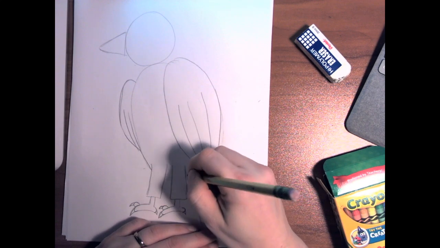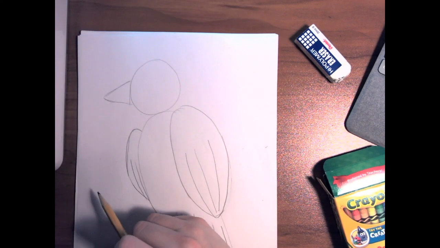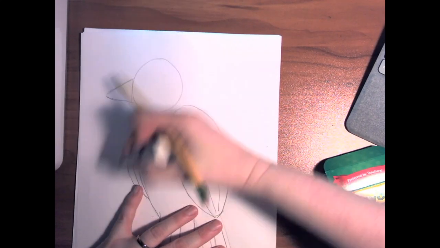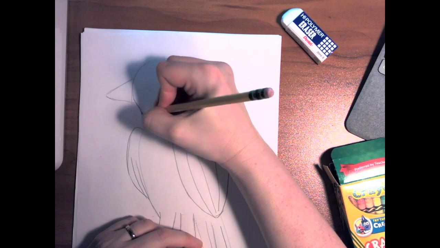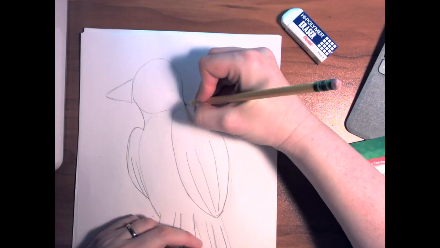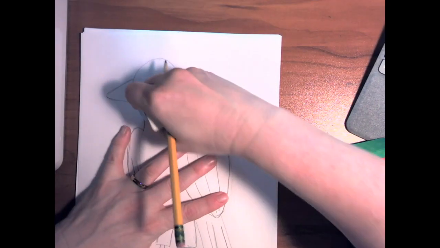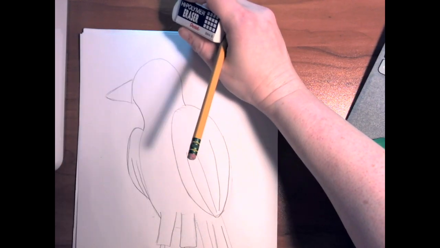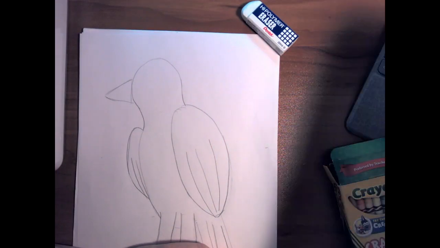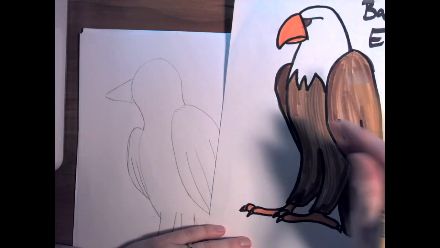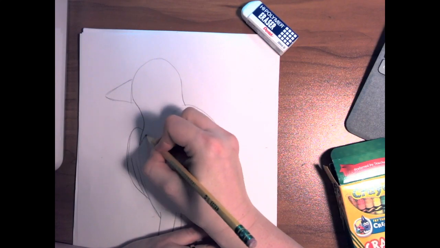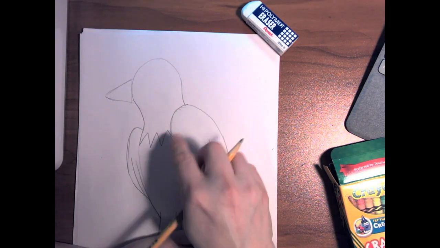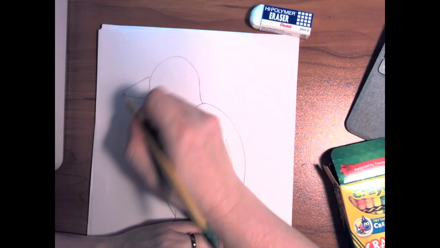Alright, now let's talk about the head and where the top of his body turns white. So let's make a line connecting to those, and we'll erase those two parts. And then we're going to add this right here by drawing a big zigzag line that goes up to the wing.